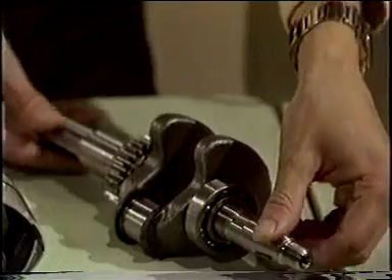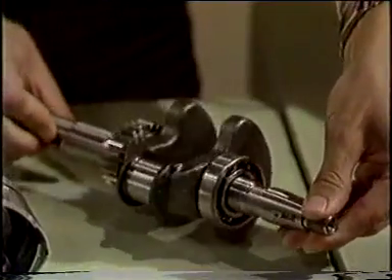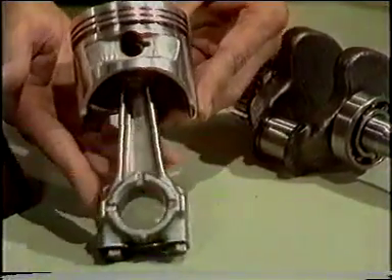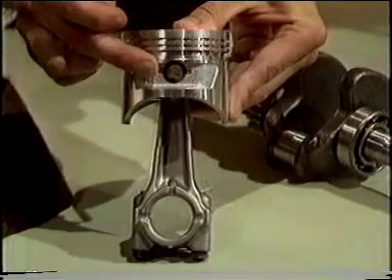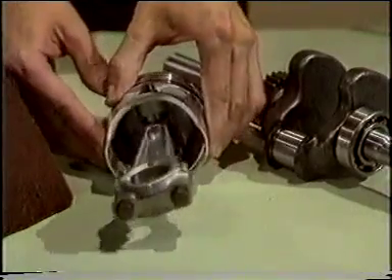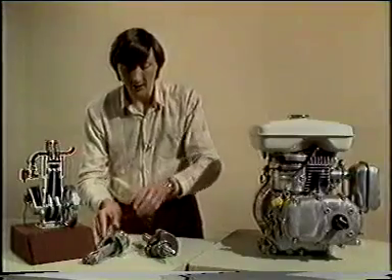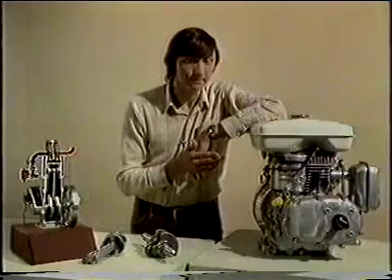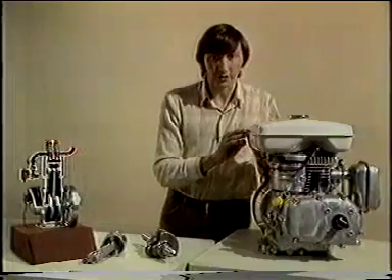Here I've got the crank, that's the crankshaft. And here the piston and the connecting rod. The connecting rod, the piston, and the pin joint is made up by a component that we know as the gudgeon pin. So, these are the bits which go up to make the heart of this engine. And it actually works on a cycle we know as the four-stroke cycle.